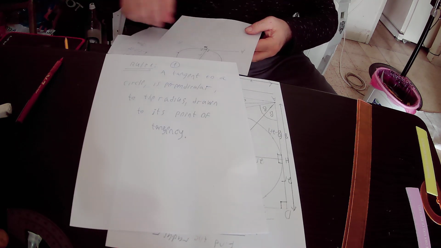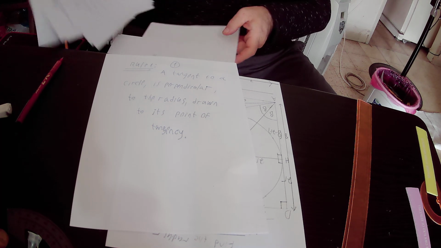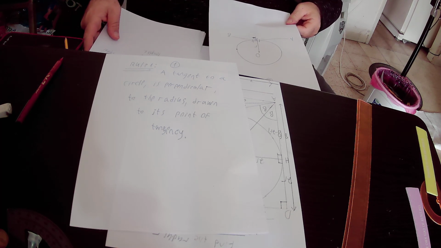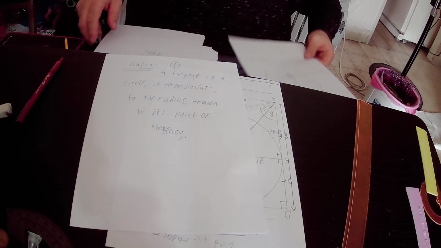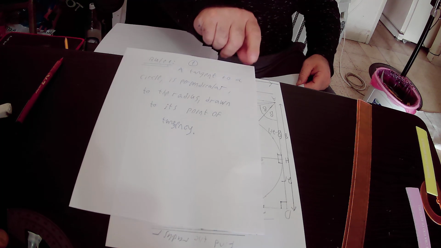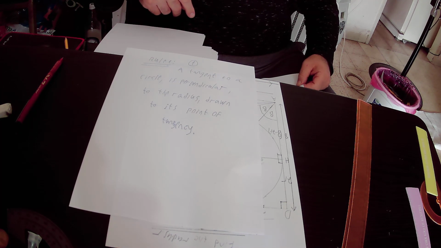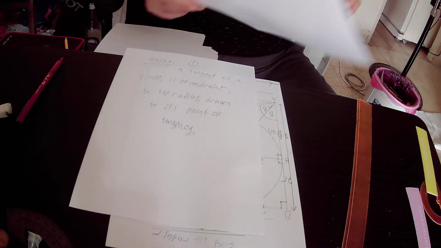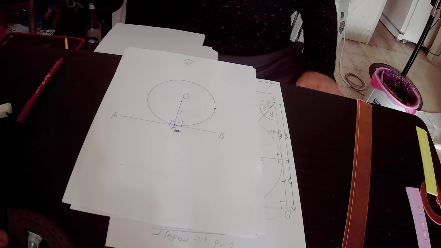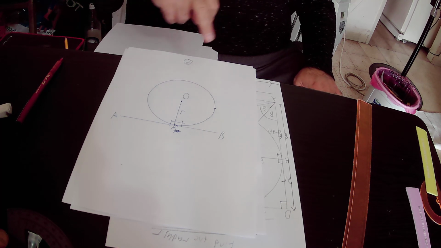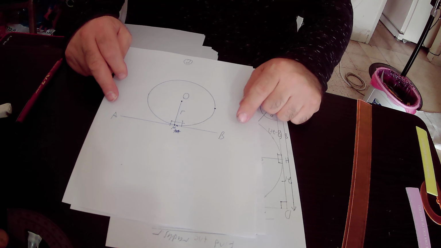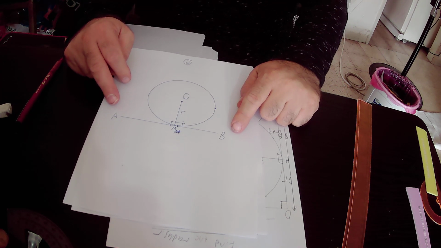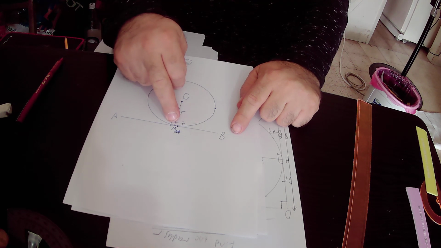Again, according to rule number 1, a tangent to a circle is perpendicular to the radius drawn to its point of tangency. So here we have a circle, the center of the circle is at point O, and we have the tangent AB, which is tangent to this circle at point M.